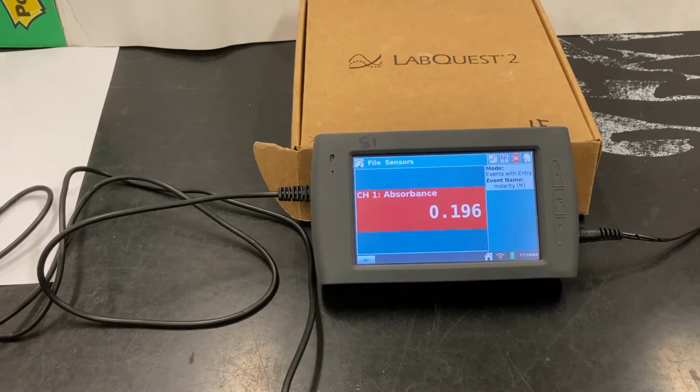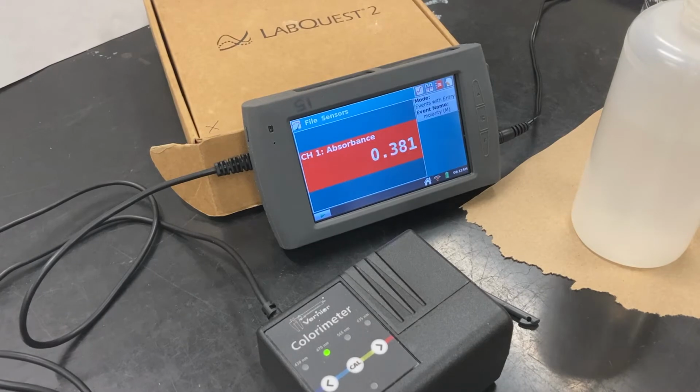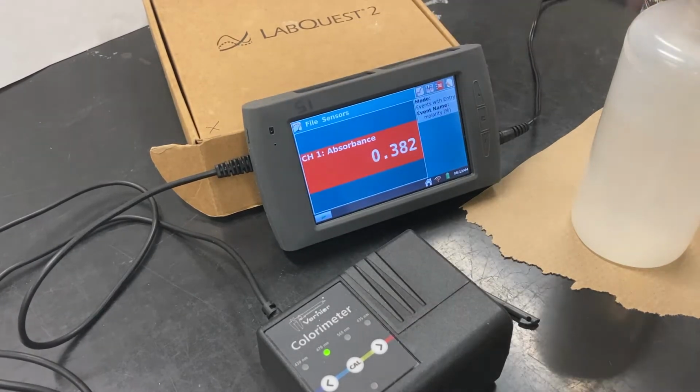So now let's start prepping the solutions. Okay, so we are going to prepare a blank so that we can calibrate the colorimeter.